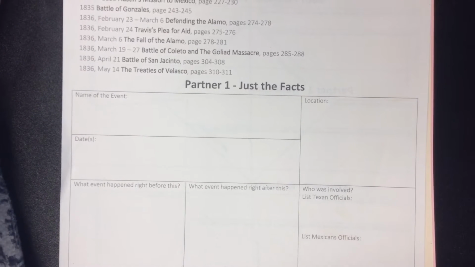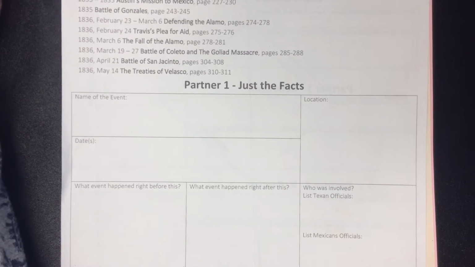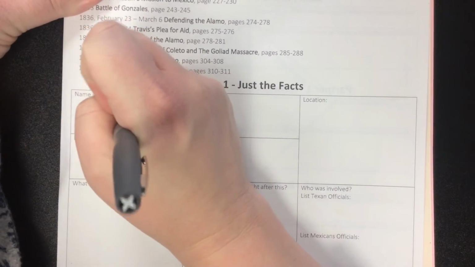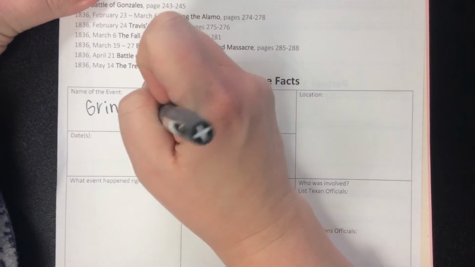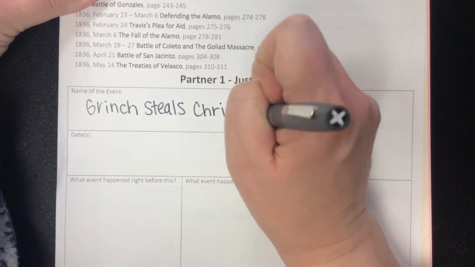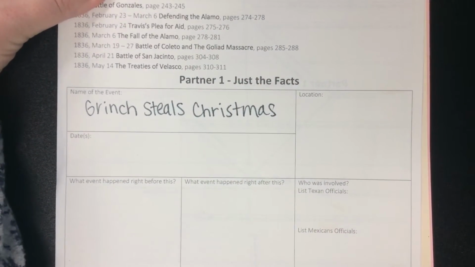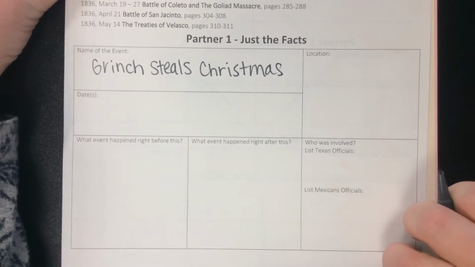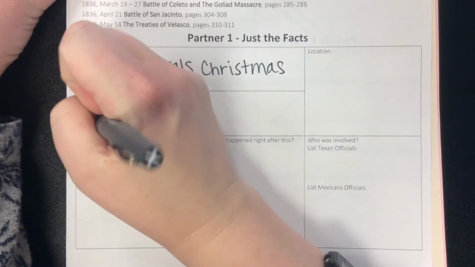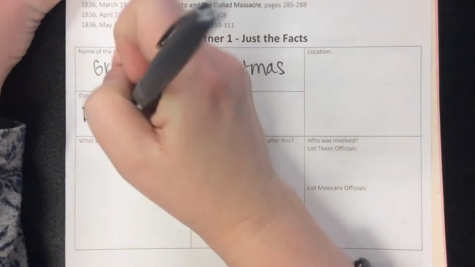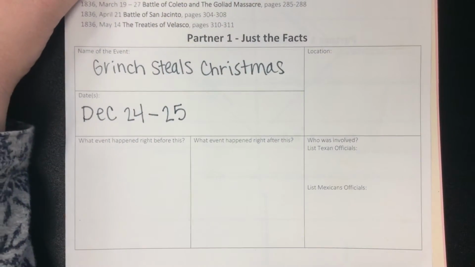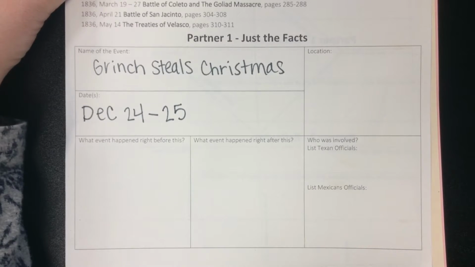Name of the event. Well, the major event in How the Grinch Stole Christmas is the Grinch stealing Christmas. I hope you already knew that. Grinch steals Christmas. That's the name of the event. The date of the event is pretty obvious when you think about it. There's not really a year, but there is a day, and that would be December 4th through the 25th. Okay, that's the major event.